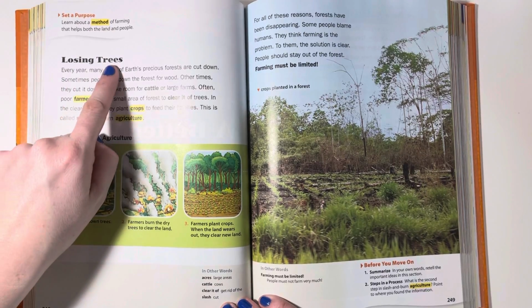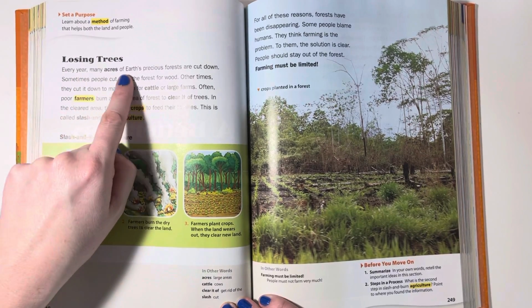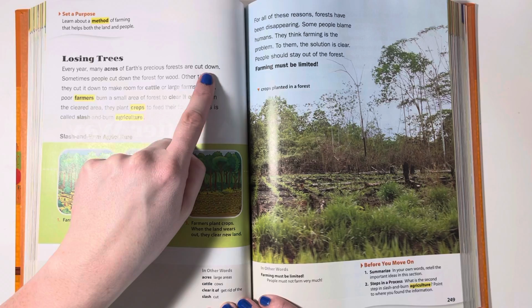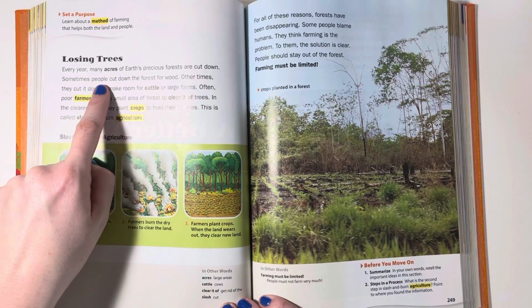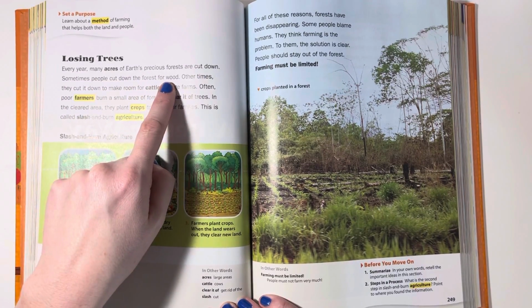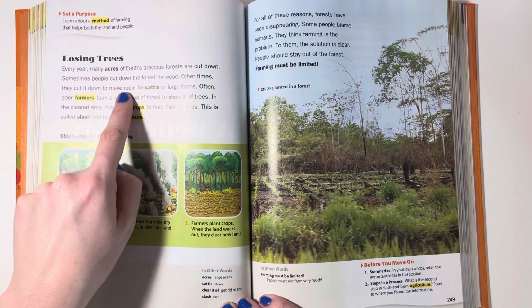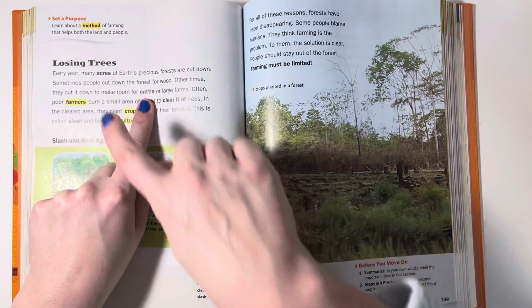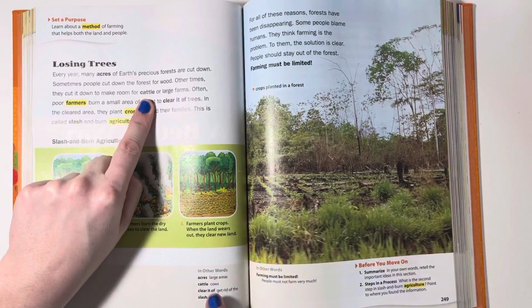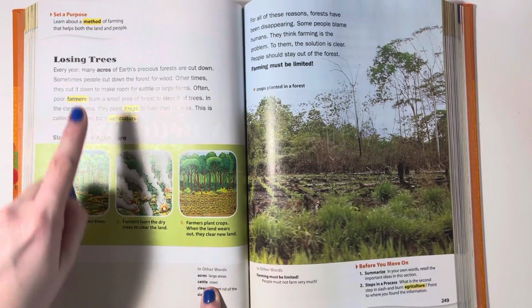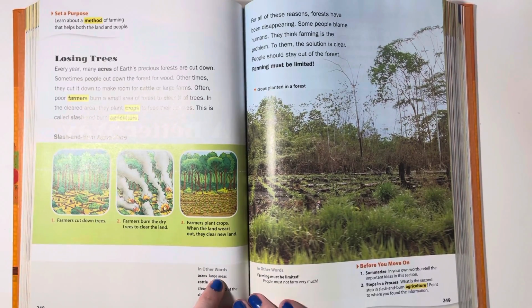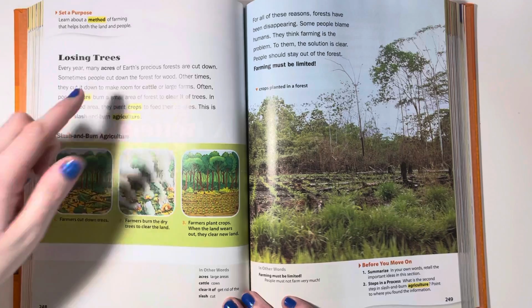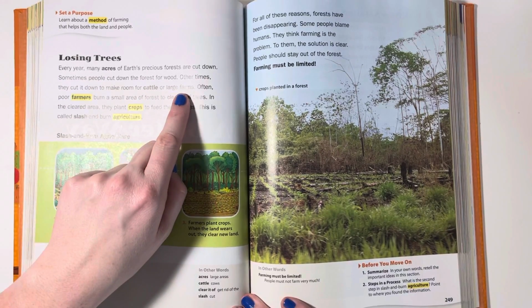So, losing trees. Every year, many acres of Earth's precious forest are cut down. Sometimes people cut down the forest for wood. Other times, they cut it down to make room for cattle. And if I look down here, oh, I skipped the word acres. If I look down here, cattle means cows. Acres is a large area. So sometimes they cut down trees to make room for cattle or large farms.